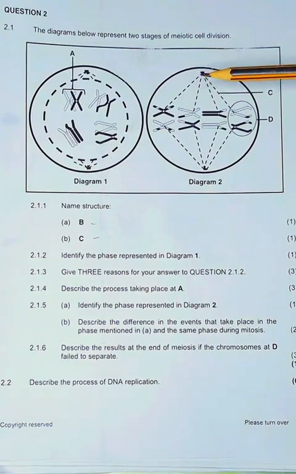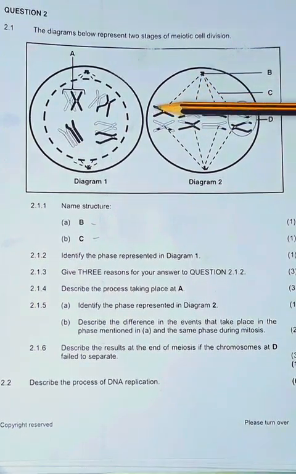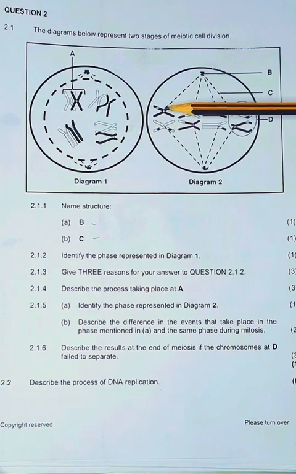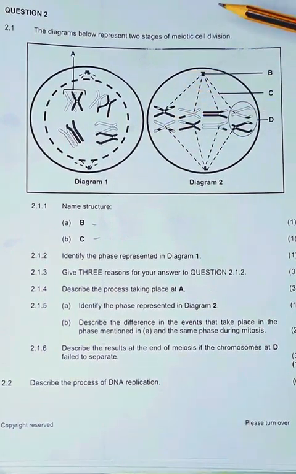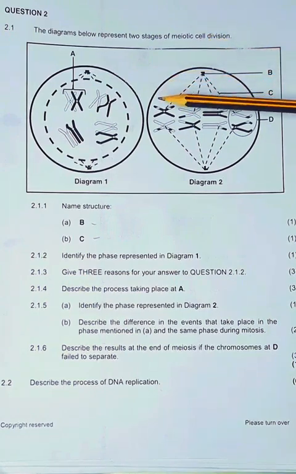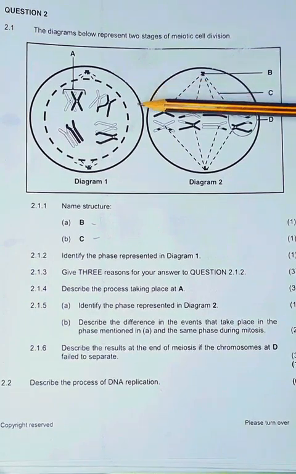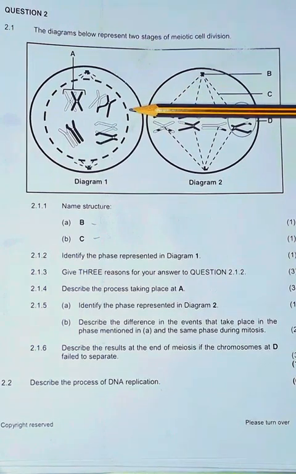Now, when we look at metaphase 1 of meiosis 1, we see that we have homologous chromosomes lying in the middle of the cell. Now, if it was mitosis, we were going to have chromosomes lying in the equator of the cell singly, meaning that it will be like this.